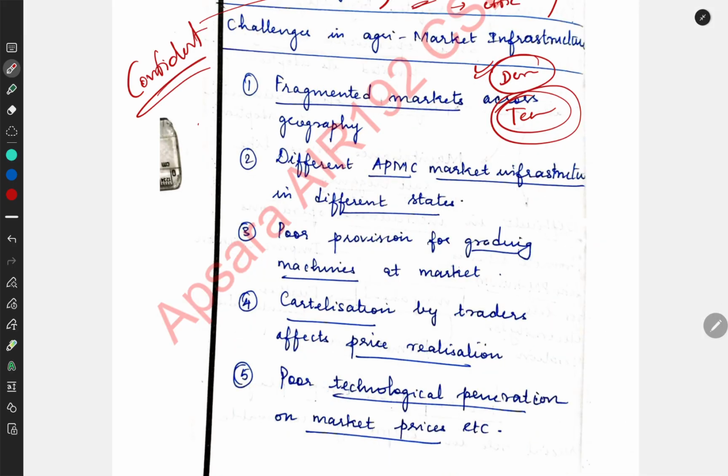That's where the difference lies between a normal person and a knowledgeable person, right? So we'll see here itself. See, one is fragmented markets across the geography. This is the technical term, fragmented markets.